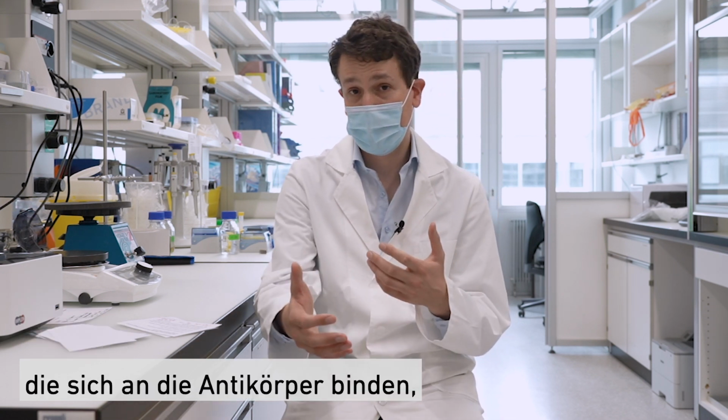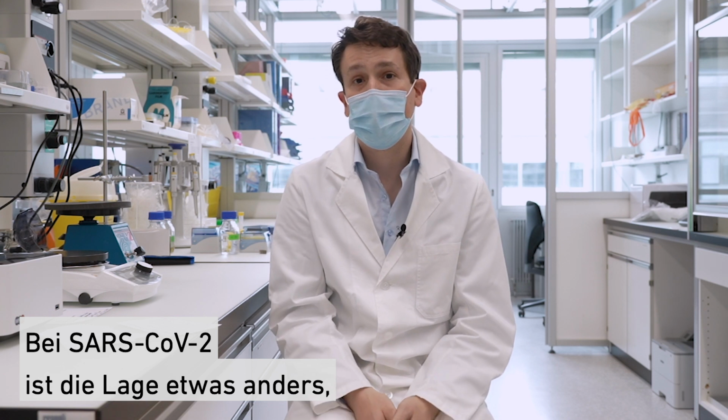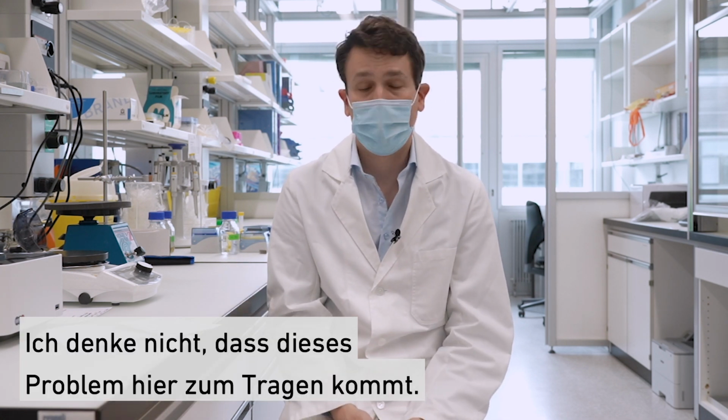If you think about the first one, that the antibodies could help mediate infection: in the case of dengue virus, the cells that clear the virus, that bind to the antibodies, are the ones that are also infected by the virus. So what you do is you link together the virus and the cell that it needs to infect. Here with SARS-CoV-2, it's a little bit different because these cells do not express such high levels of ACE2, and the virus rather replicates in different tissue. So I don't think that would be a problem.